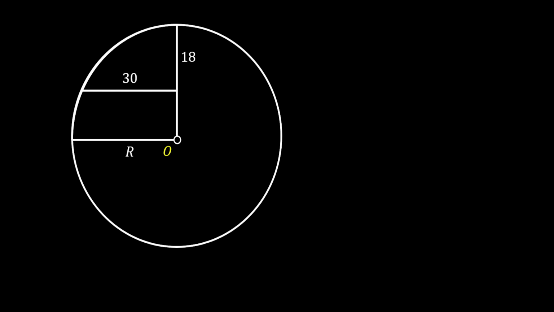Now let's shrink this sketch a little bit. Then let's label the center of our quarter circle as O and its radius as R. And let's make a full circle. Now let's extend our line with the length of 30 to the other side, and in this way we will form a chord to this circle, which we can label as AB.